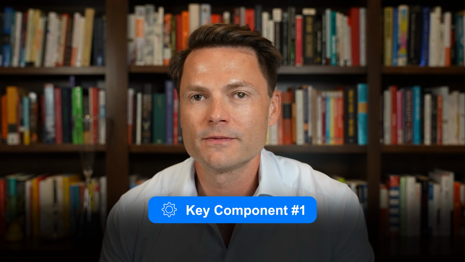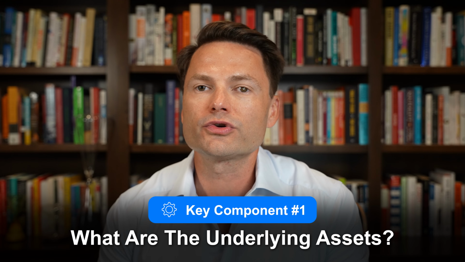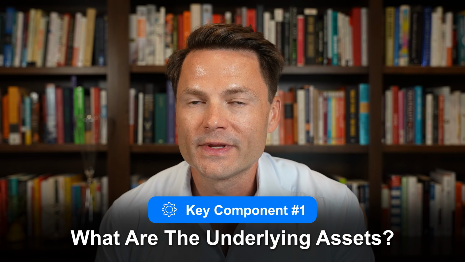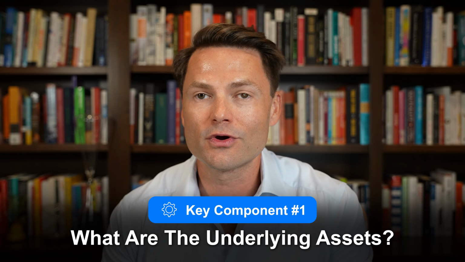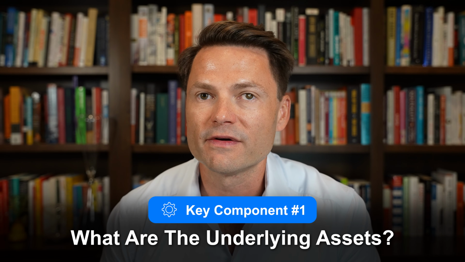A structured note can be issued by the same bank, but the terms are different. And we're going to spend some time talking about those terms. Okay, so that's what a structured note is. What are the key components that you need to understand when it comes to structured notes? So the first, and I would say probably the most important, is what are the underlying assets? Or in other words, what is the structured note performance linked to? Now, you can call that your linked asset. You can call that your underlier. That's typically what it's referred to. But what drives the performance of this note?